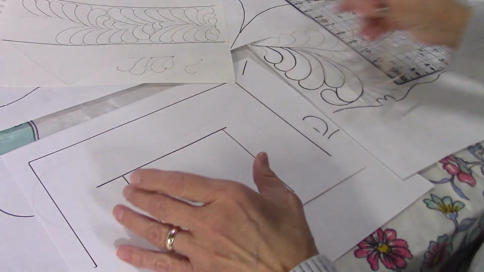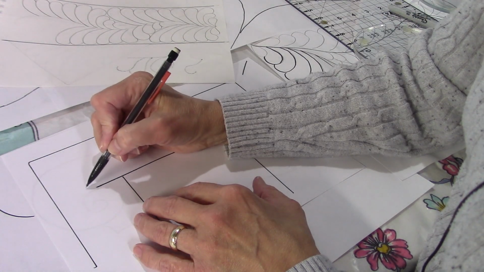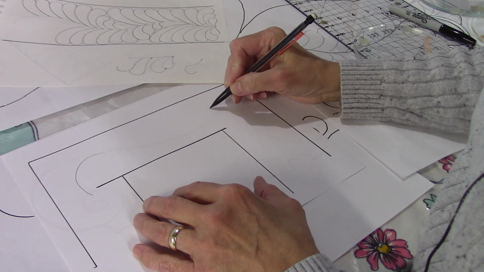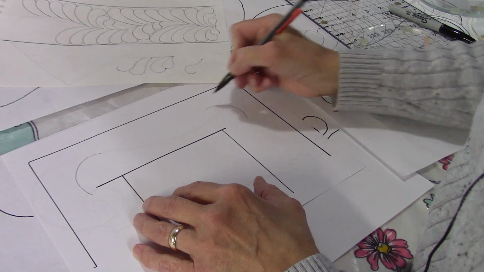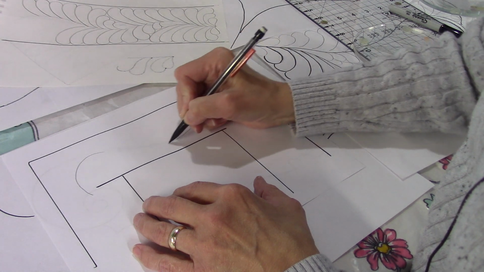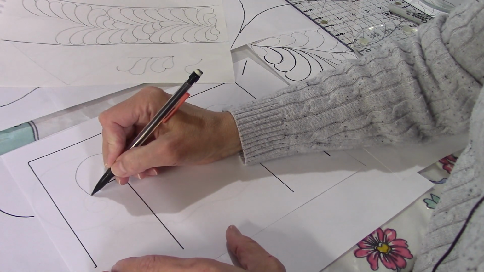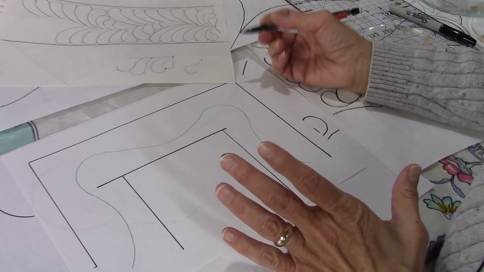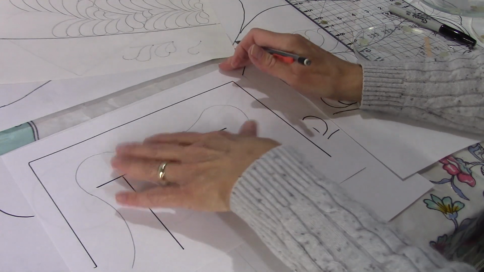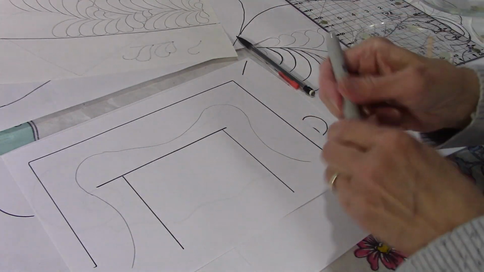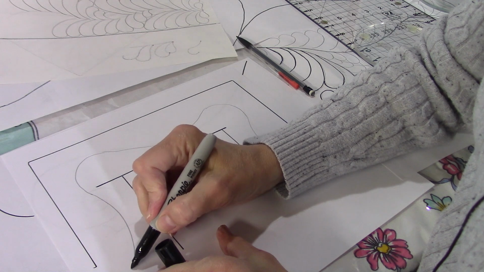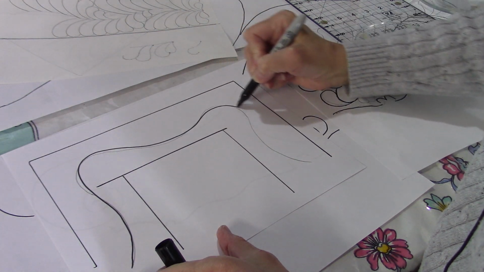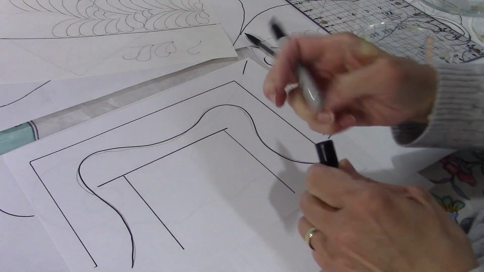Now, this template's going to be too big for this, so I'm going to just draw it in by hand, and I'll draw it on both corners, and then I draw my spine in like this. Or I'll use my template. So here we've got our spine, and let me use my Sharpie on that. So here we have our spine.